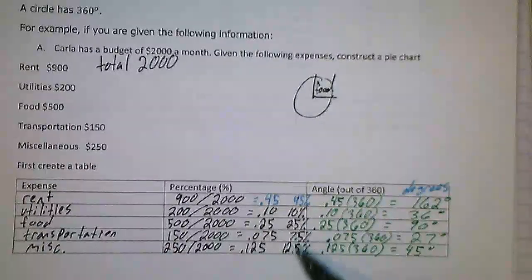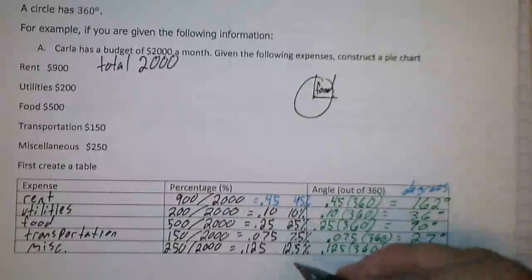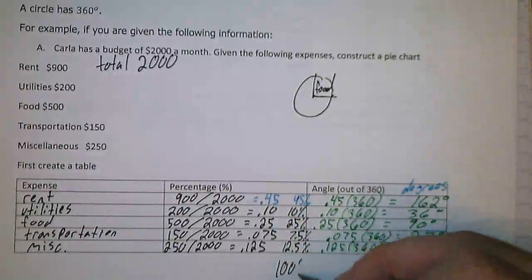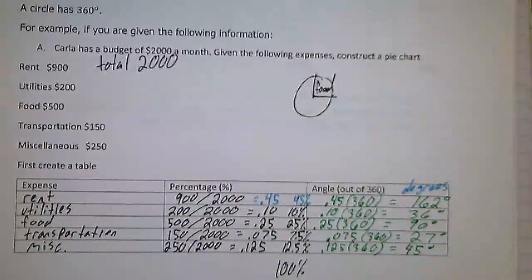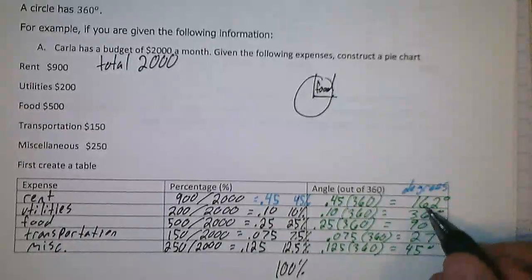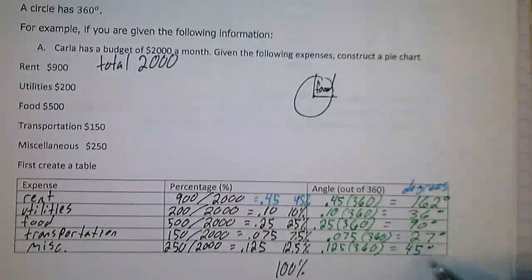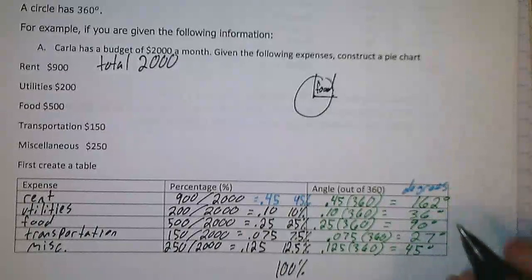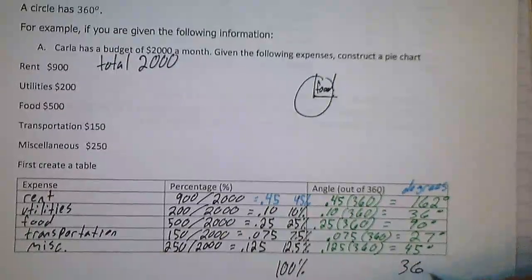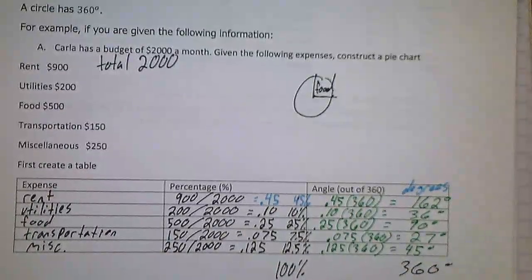If I add up all of my percentages, you can put it in the calculator if you don't believe me, but it's 100%. If I added up all of my degrees, 162 plus 36, etc., it comes out to 360 degrees. And that's what every pie chart should come out to.